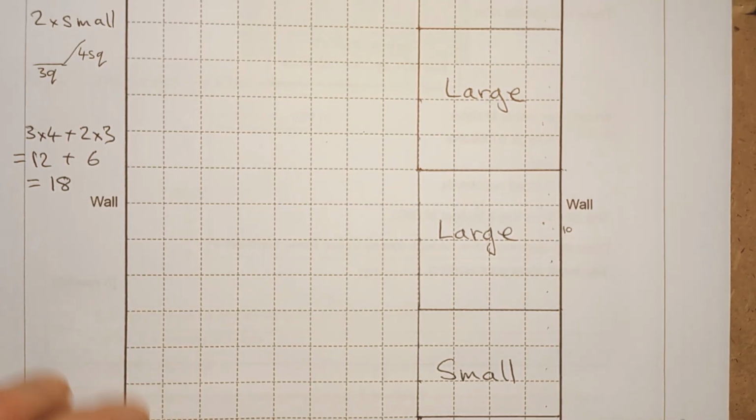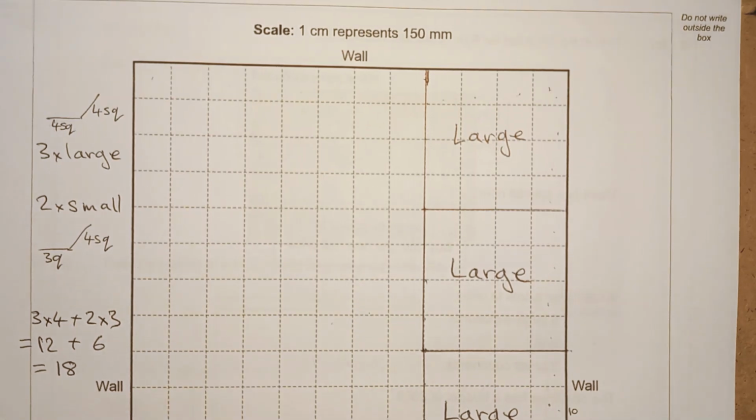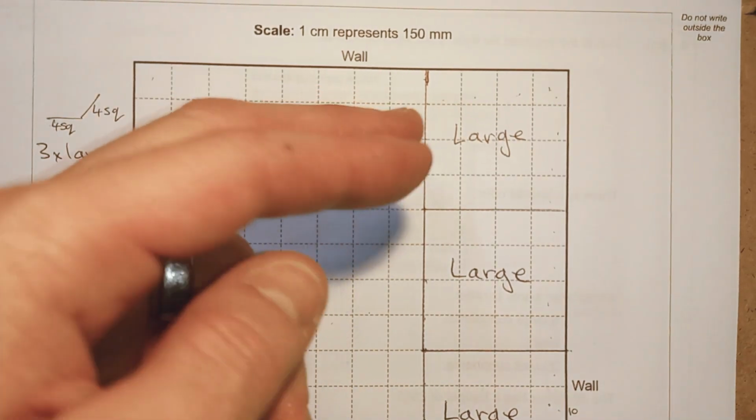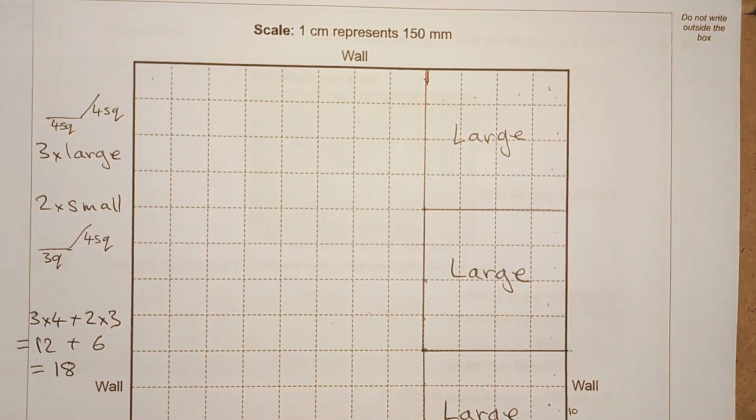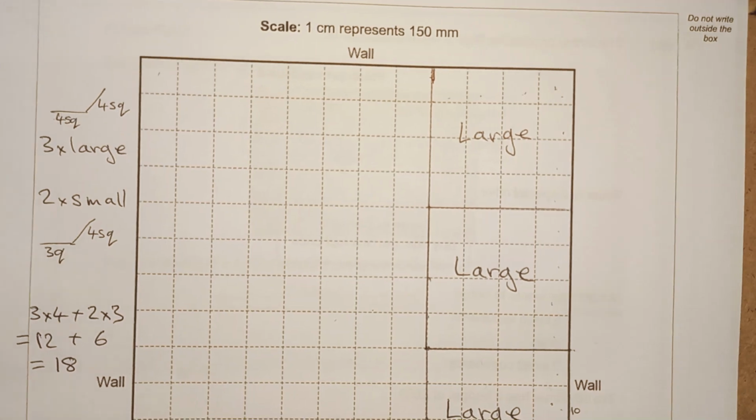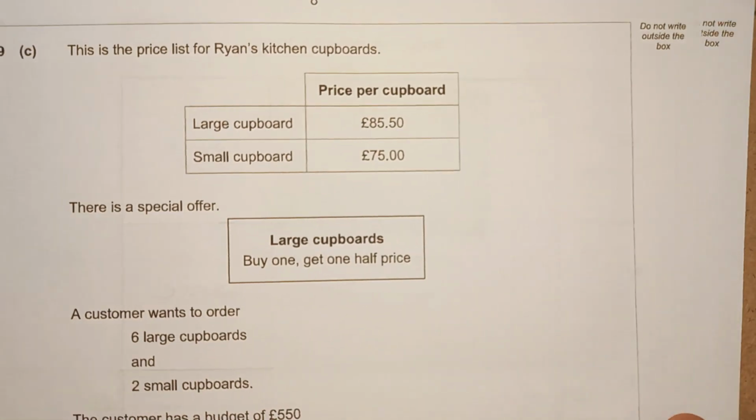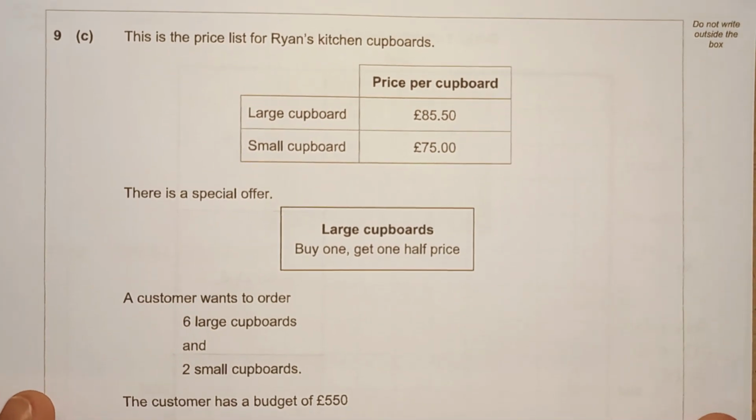You don't have to do them in this order. You could have small at the top, or large, small, or whatever you want to do, as long as you've got the 5 of them all fitted in. Okay.